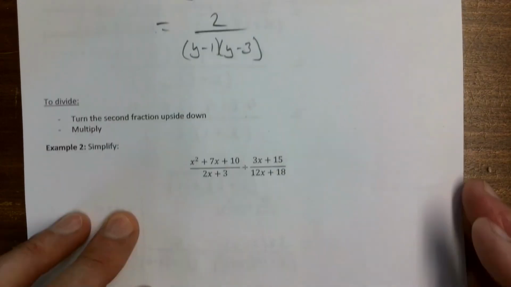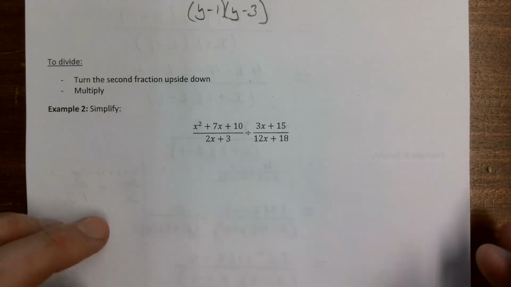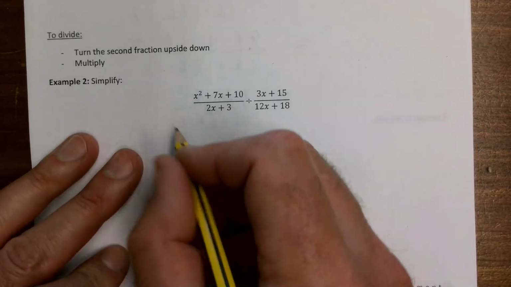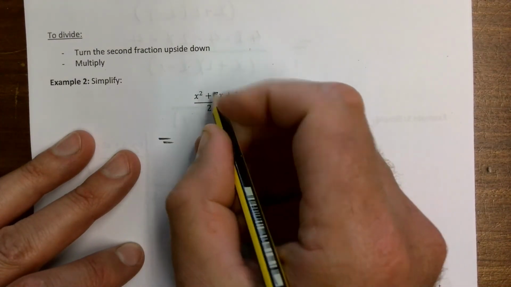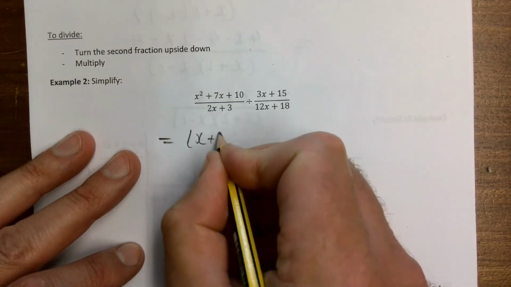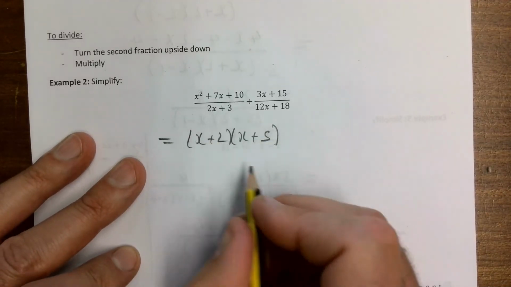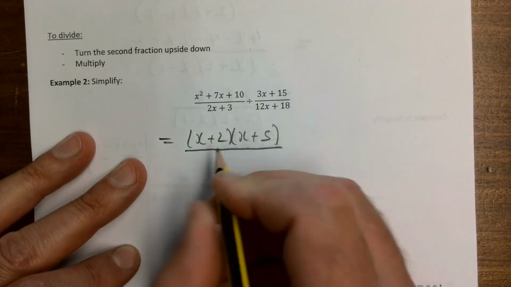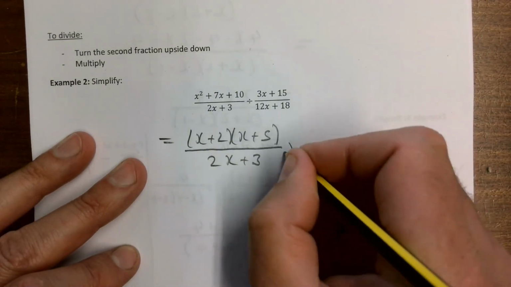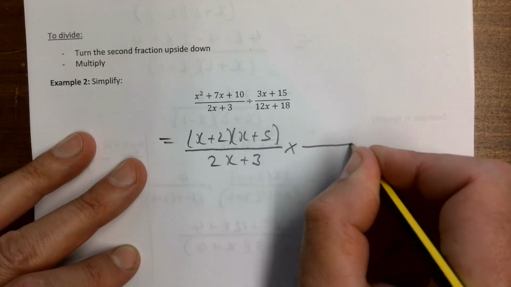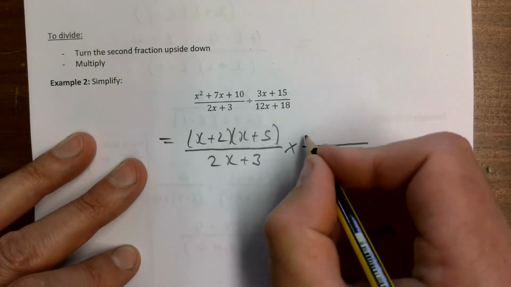Very similar then for example 2, although it's a division one, so we're going to turn the second one upside down and multiply. I'm going to try and factorise that at the same time. Two numbers that multiply together to give 10 and add to give 7, so that's going to give us x plus 2 upon x plus 5. Hopefully you see where that's coming from. And then we have a 2x plus 3. I'm going to do a couple of moves here, hopefully you're okay with it. So I've changed this to multiply, so this is going to go on the top. However, there's a common factor of 6 that's going to come out of that.